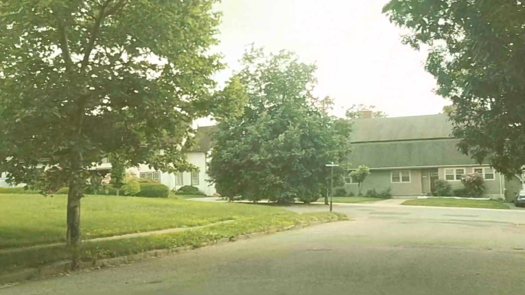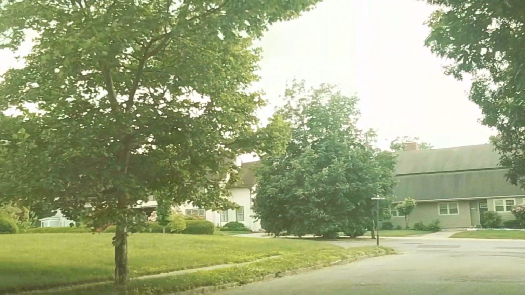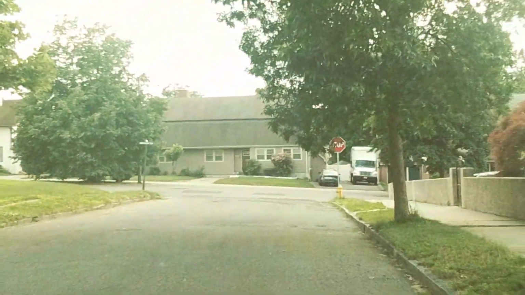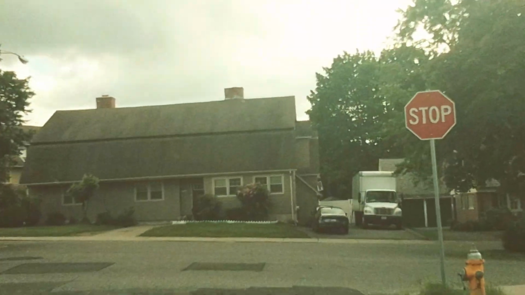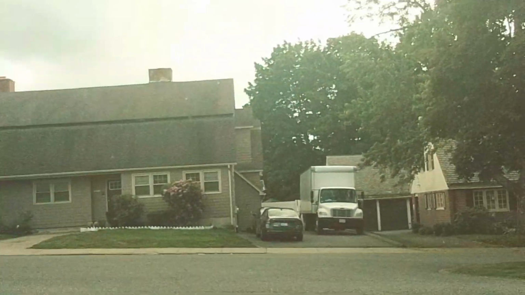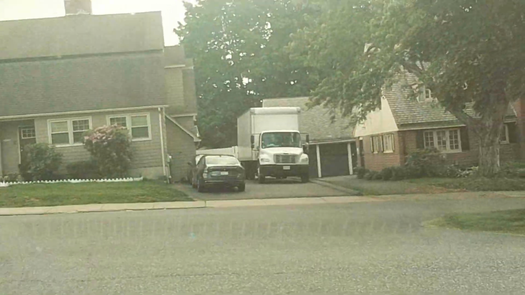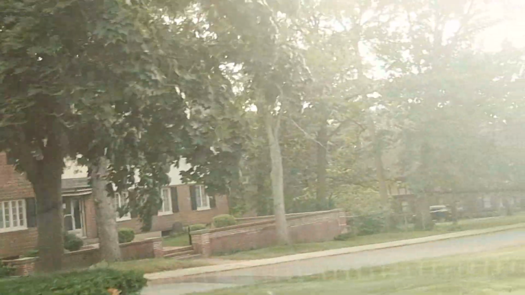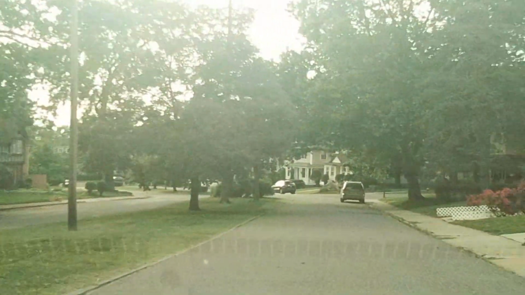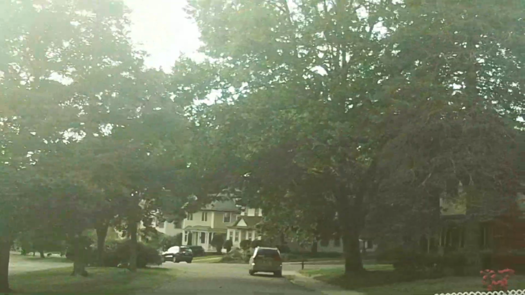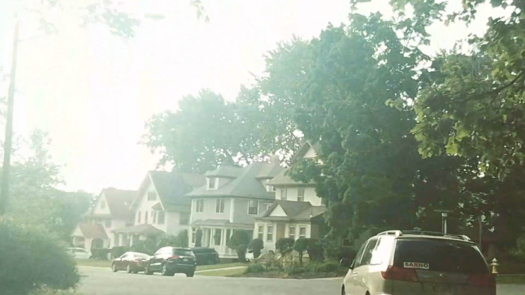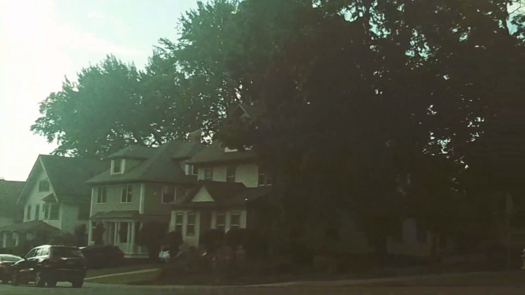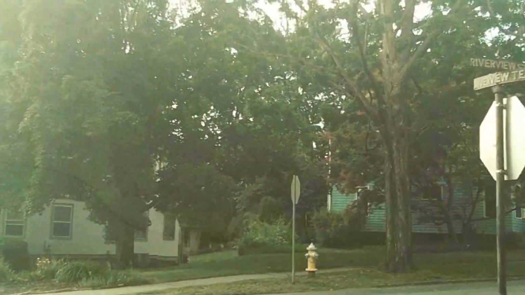You can see how gorgeous that is, and he has a carriage house in back, and then a stucco house on your right-hand side. This is a beautiful line of 4 homes there.